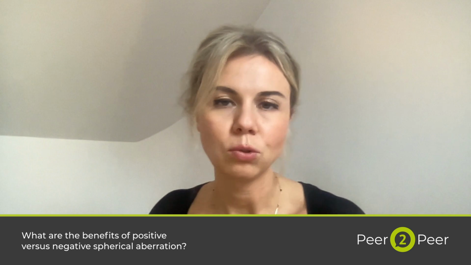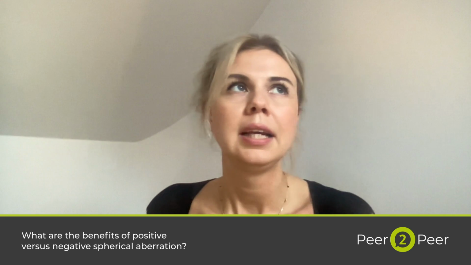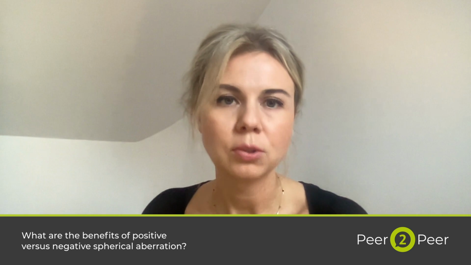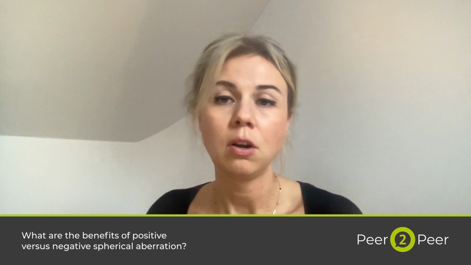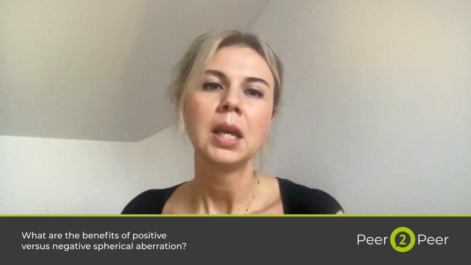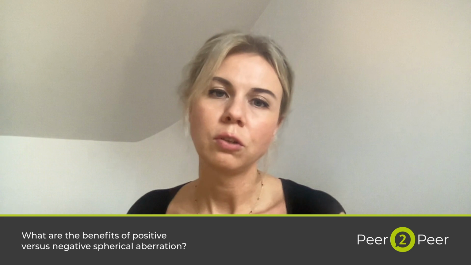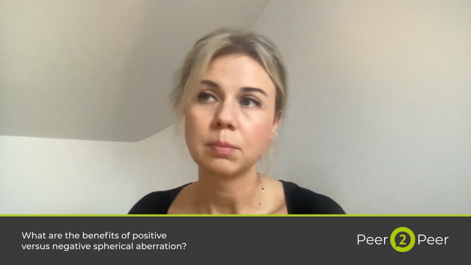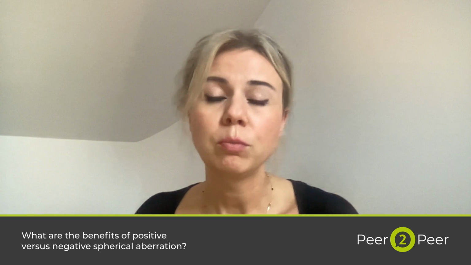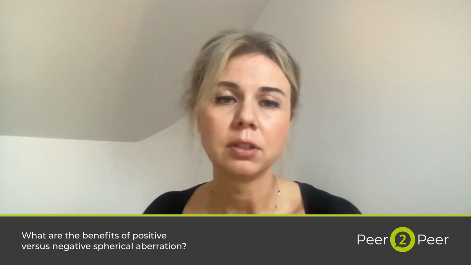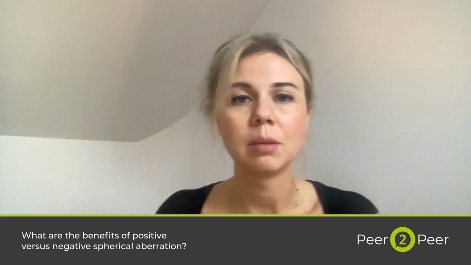Positive spherical aberration is when peripheral rays are focused in front of the central rays. We need to remember that the natural cornea has positive spherical aberration, and this stays positive for the whole life, of course without refractive surgery. So the spherical aberration of the IOL is quite important, especially in patients with a pupil wider than 6 mm, when perception of higher order aberration is much more significant.